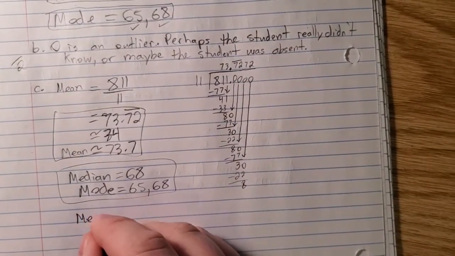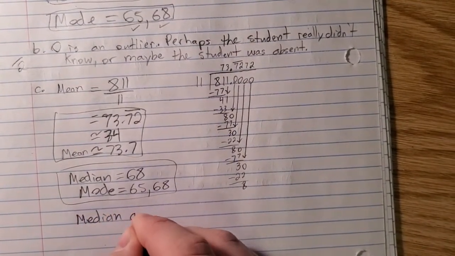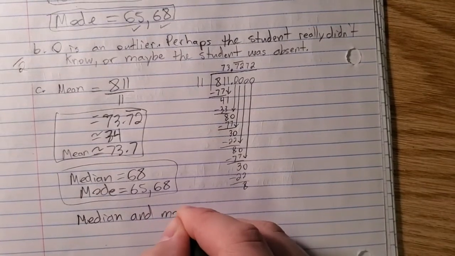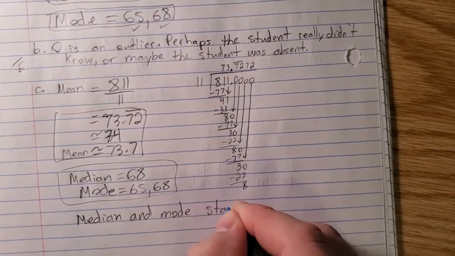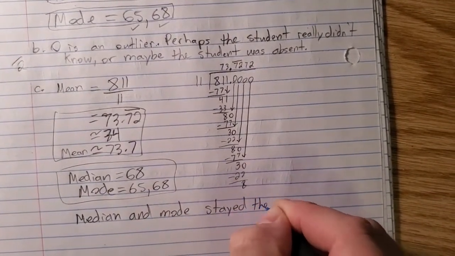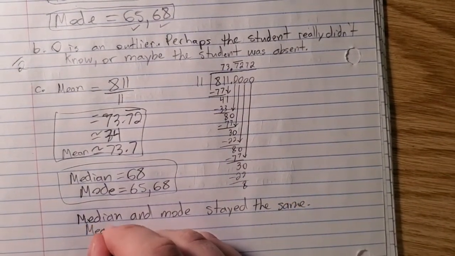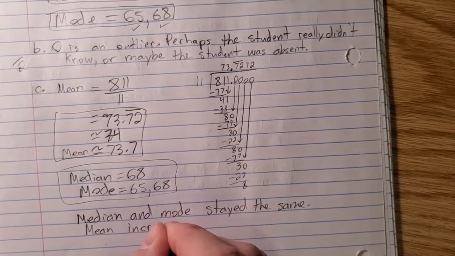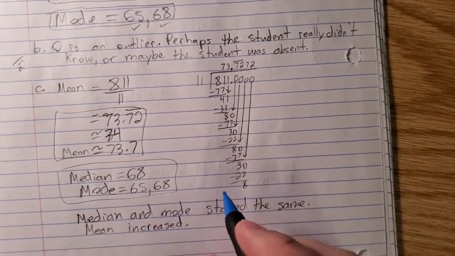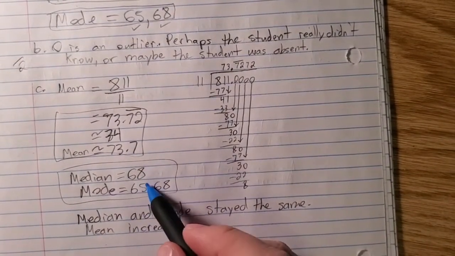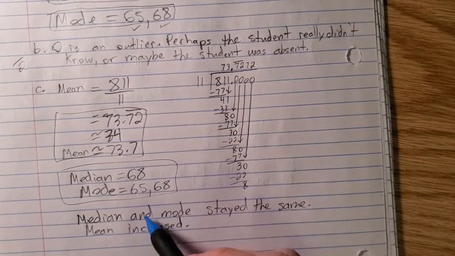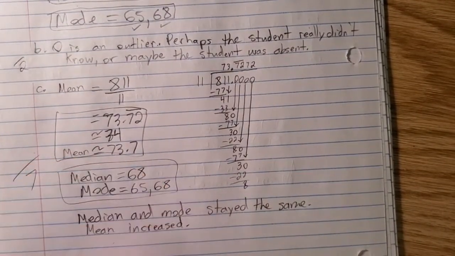Median and mode stay the same. Mean increased. So those are 3 marks right there. 1, 2, 3, 4, 5, 6, 7. So it's out of 7 for that question.